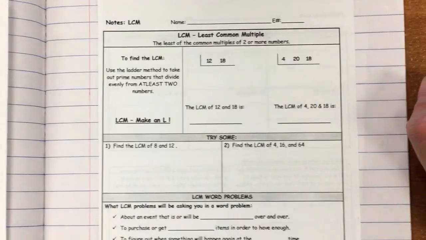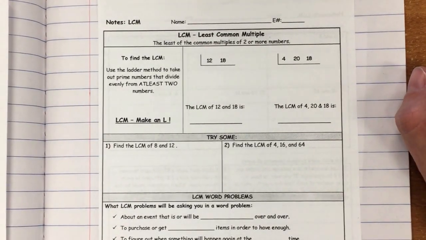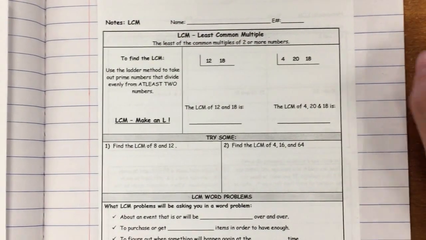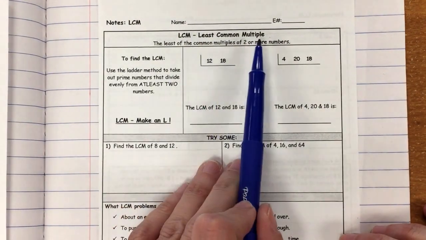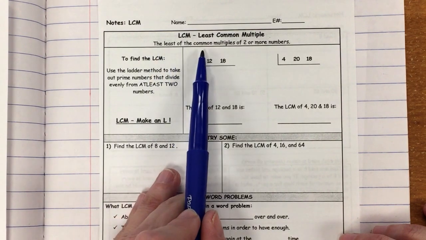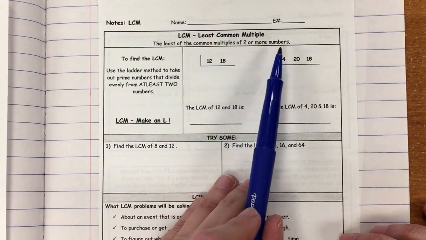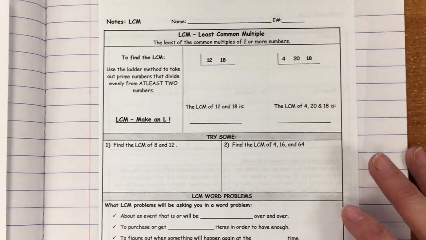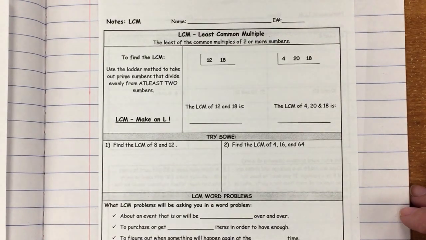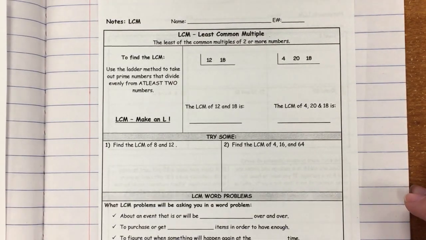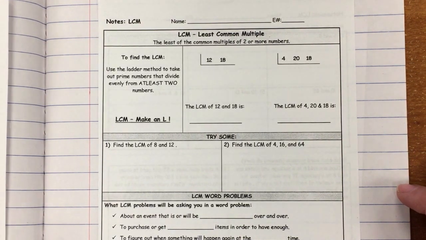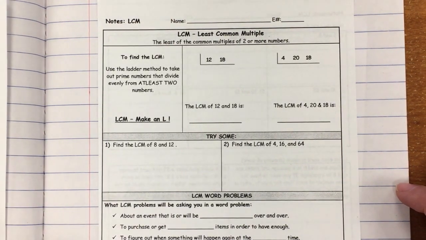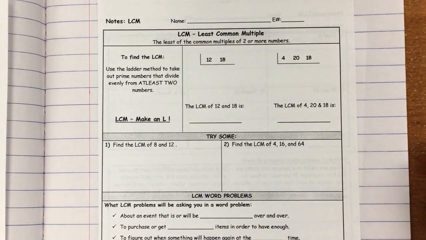All right, so today we're going to be talking about least common multiple, also known as LCM. So the least common multiple is the least of the common multiples of two or more numbers. So in this video, I'm going to be showing you how to find the least common multiple by the ladder method. In class, we might find the least common multiple by listing the multiples of the two numbers or more numbers, but in the video, I'm going to show you the ladder method.